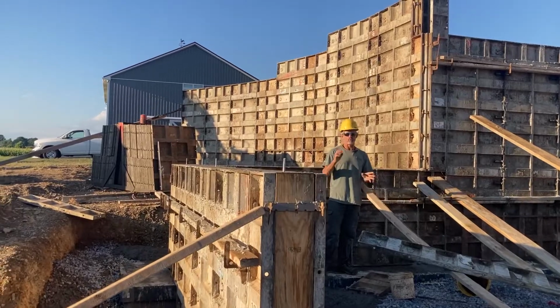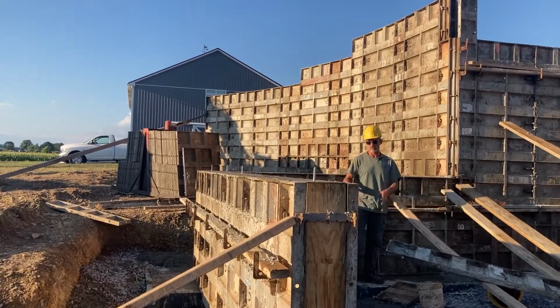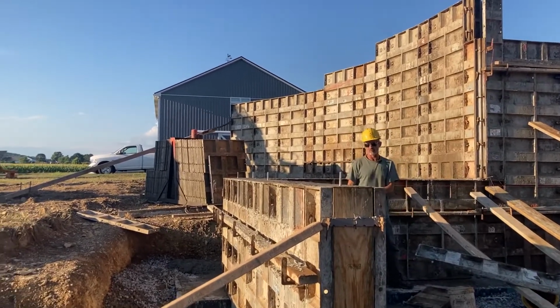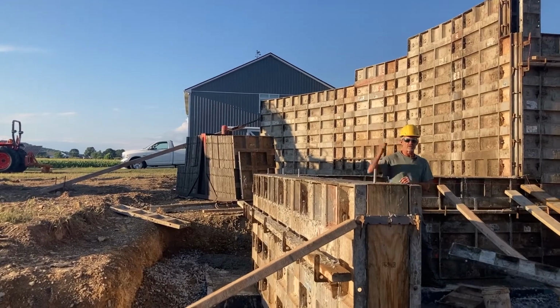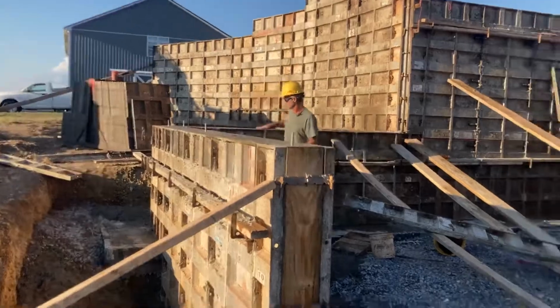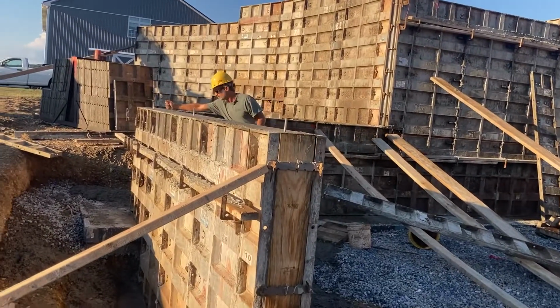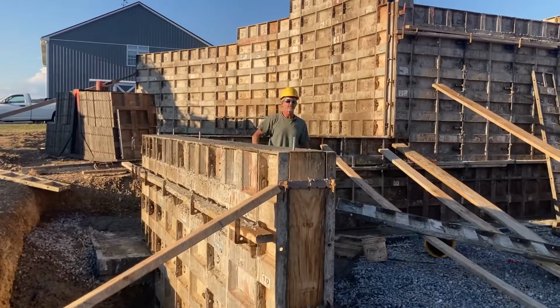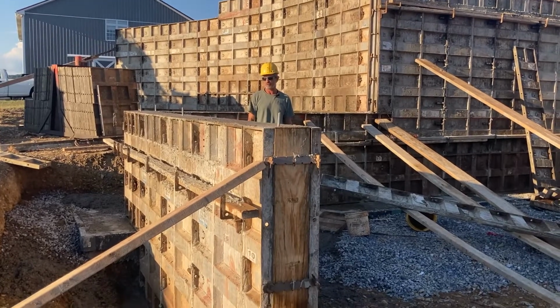Again, this is how you form and pour a concrete wall. Earlier today, the guys set all the forms. They called in a concrete truck. We filled the concrete up to the top of the forms, screeded it off, and put the anchor bolts in. So I just wanted to get you up to date on what went on here today.